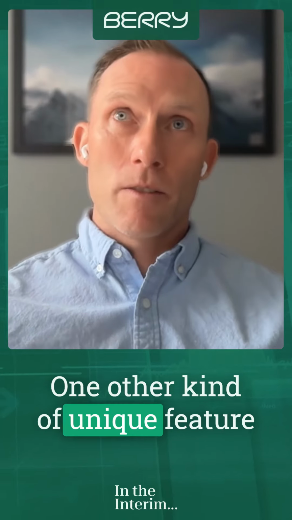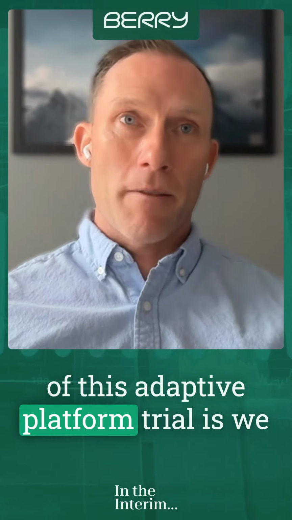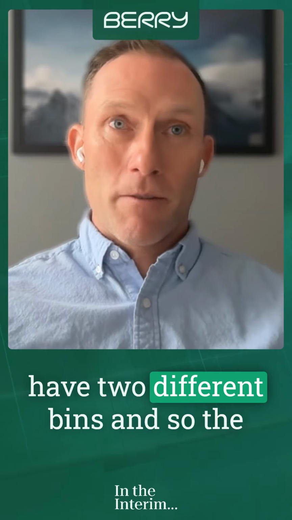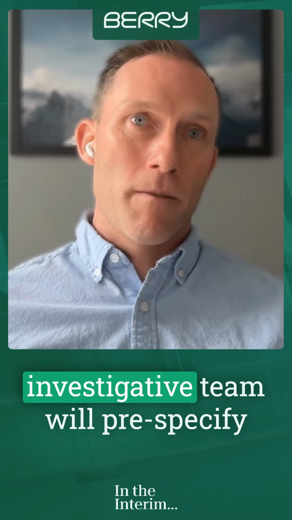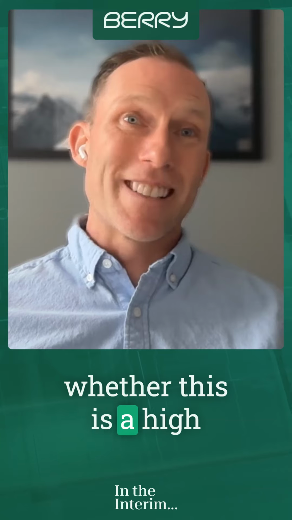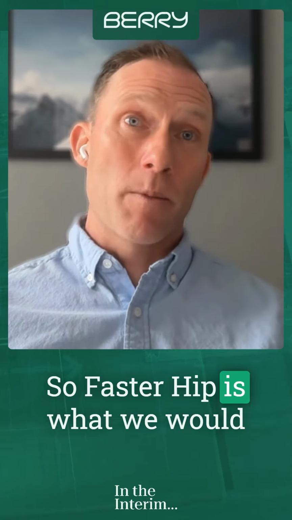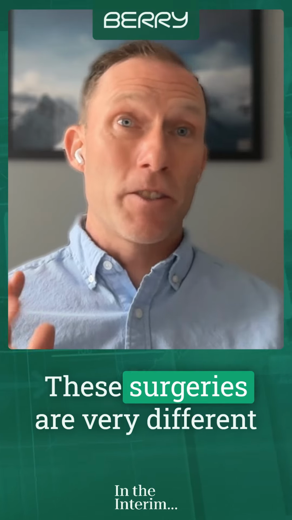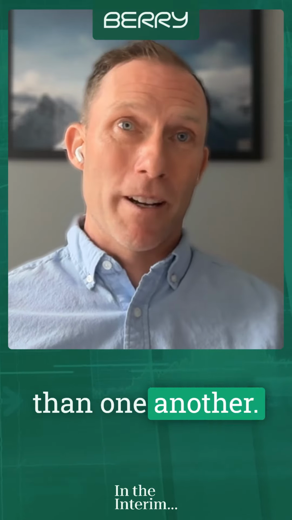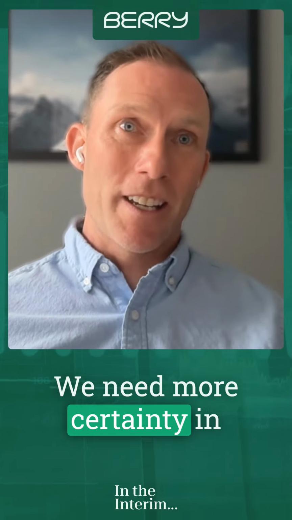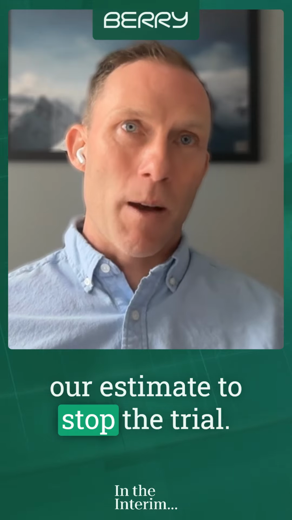One other unique feature of this adaptive platform trial is we have 2 different bins, and so the investigative team will pre-specify whether this is a high differentiation trial or a low differentiation trial. So PAST or HIP is what we would call a high differentiation trial. These surgeries are very different from one another. We need more certainty in our estimate to stop the trial.